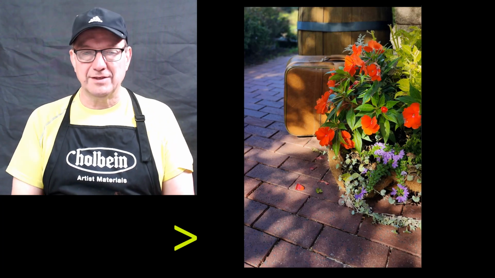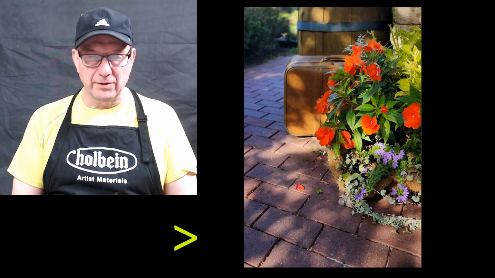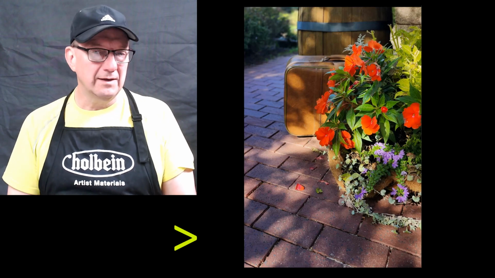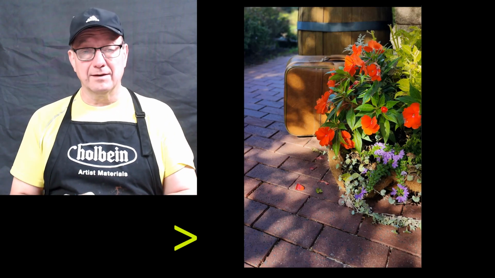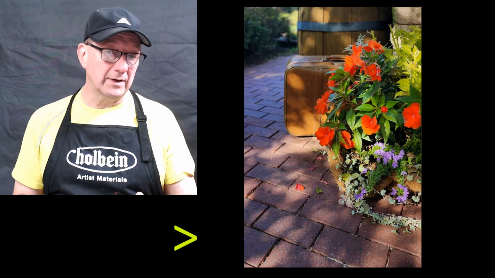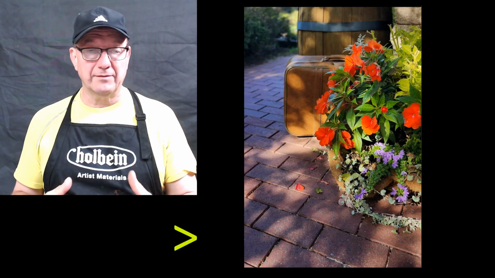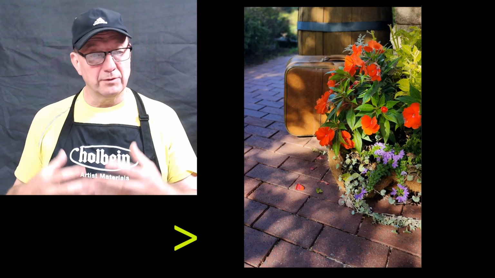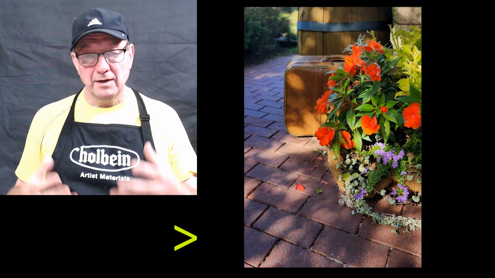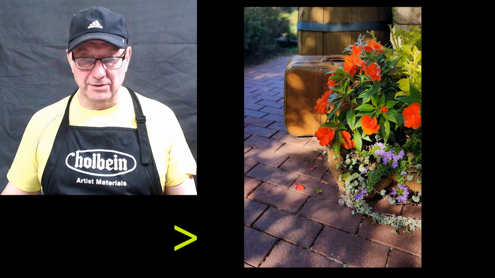Carr had given me this photo and asked me to do the value pattern on it. She showed me something she had done with it already and it was a little bit too busy. So I want to show you how I take a very busy value pattern Notan that is way too busy and simplify it. All right, let's just go right down to it.